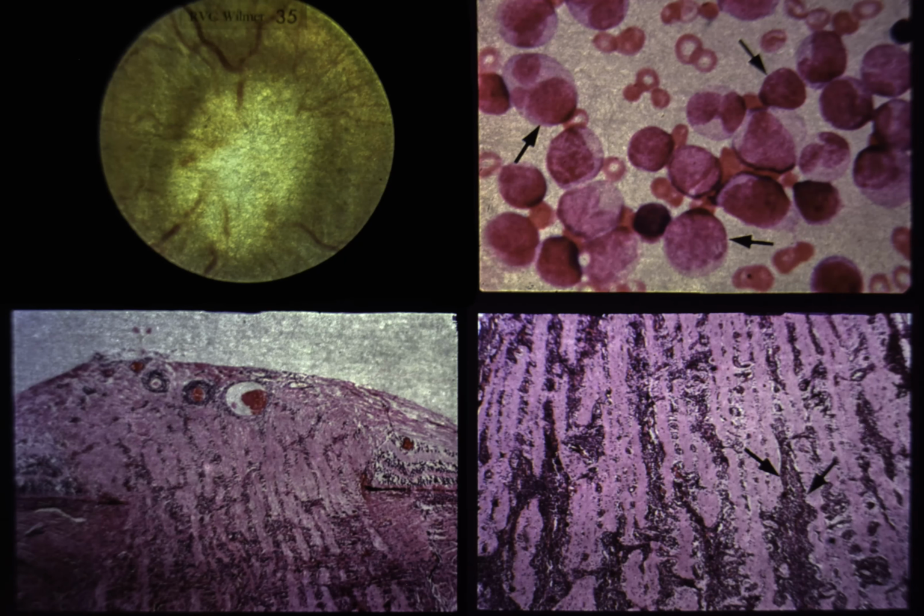Slide 35, leukemic optic neuropathy. This 10-year-old male with acute lymphocytic leukemia complained of decreased vision in his right eye. Visual acuity was 24/100ths right eye and 20/20 left eye. Upper left. The right optic disc is elevated and grayish-white with obscuration of the retinal vessels. A small superficial hemorrhage is present at the temporal disc margin.